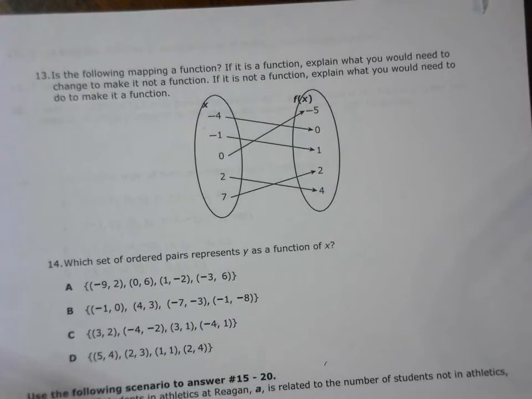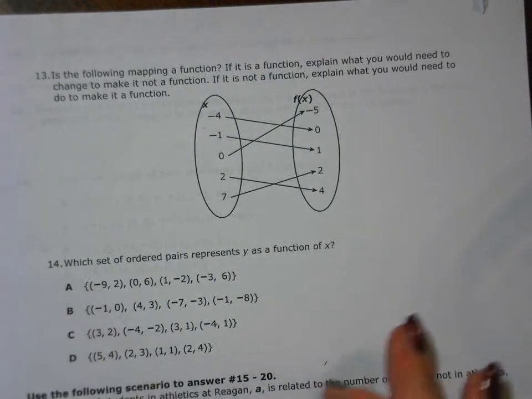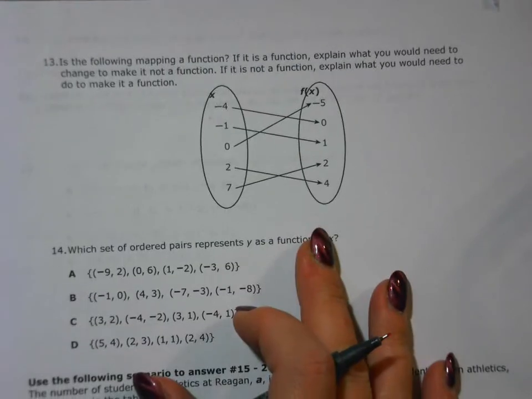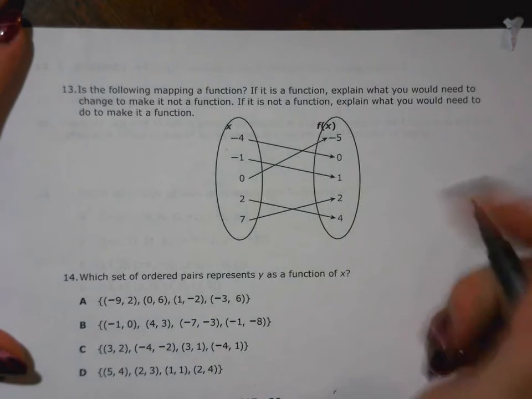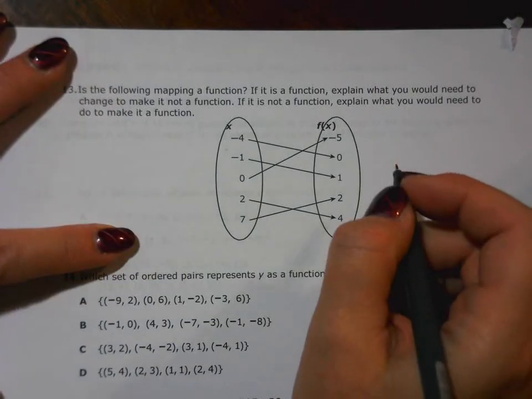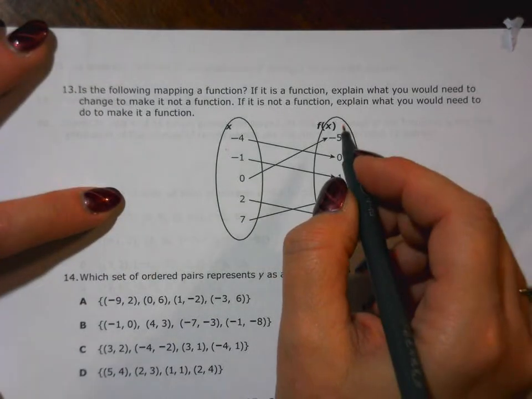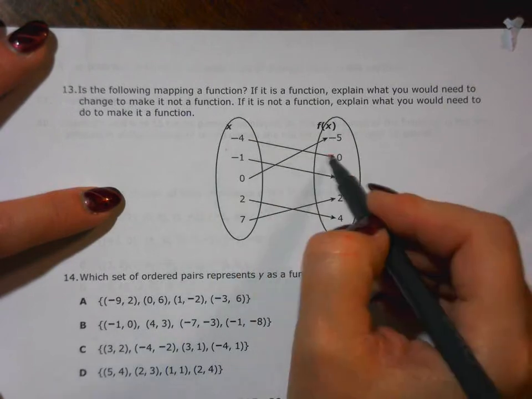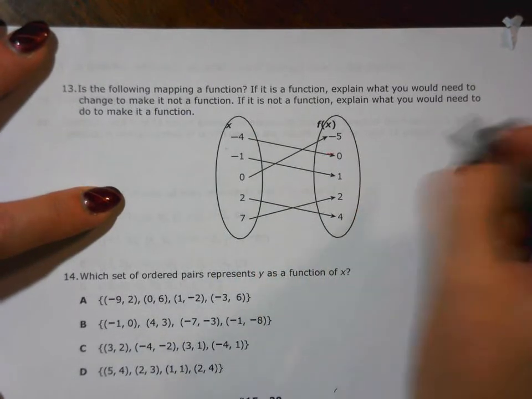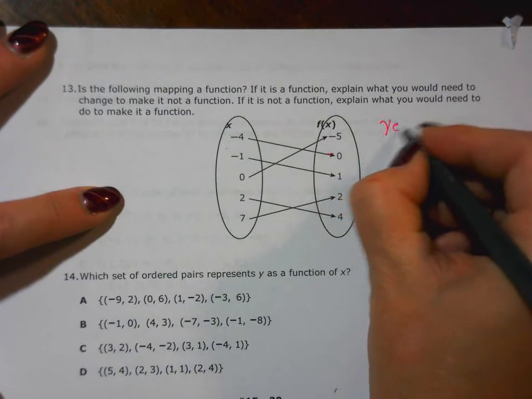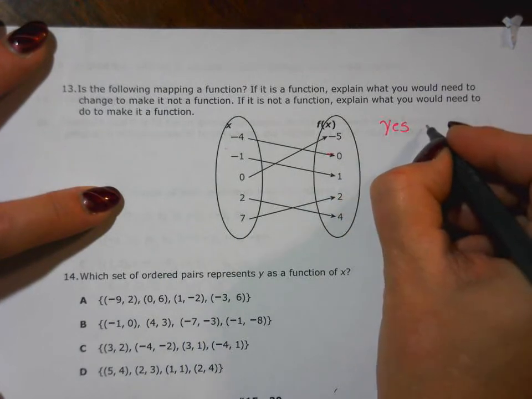Next page. Number 13 is the following map on a function. If it is a function, explain what you would need to do to change it to make it not a function. If it is not a function, explain what you would need to do to make it a function. So I'm going to look at my mapping here, and I see for every input there's exactly one output. So yes, this is a function.